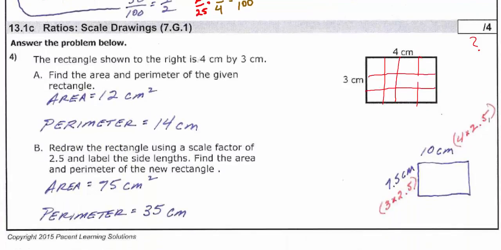Ratio scale drawings. Here's our last one. This is the last time this will show up, but you might need this as a review for an intervention. Remember, area, always length times width. Perimeter, always length plus width plus length plus width. So that's how we got the 12 and the 14. This is 3 plus 4 plus 3 plus 4. This is 4 times 3.